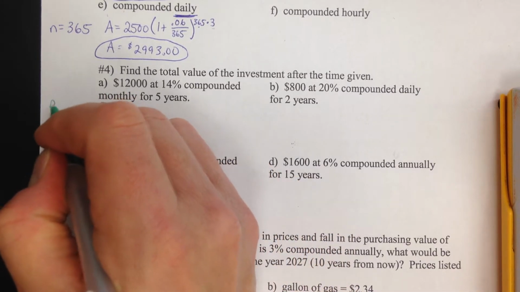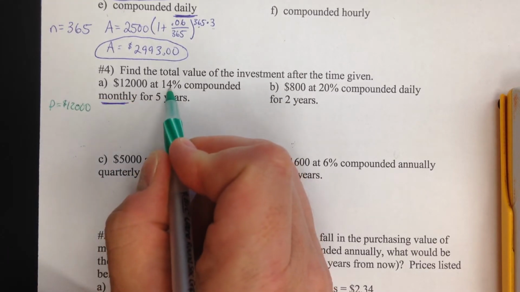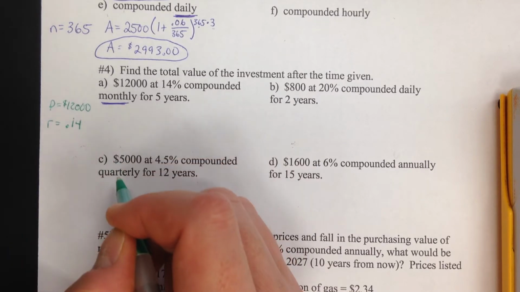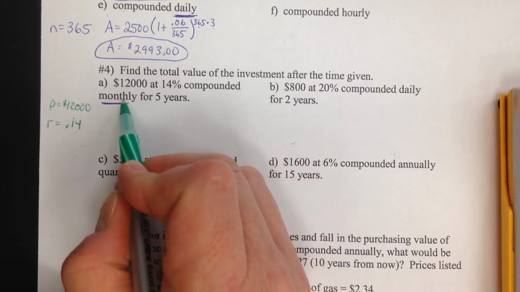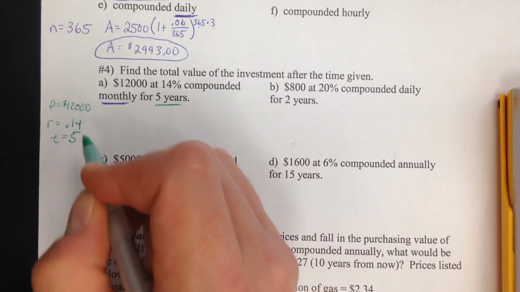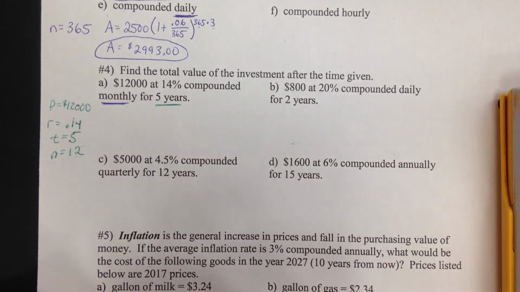So the principal is $12,000. The interest rate is 14%, which is 0.14. Compounded monthly for 5 years. Now 5 years is the time. Compounded monthly, there are 12 months in 1 year. Okay, so those are the numbers that we're going to use.